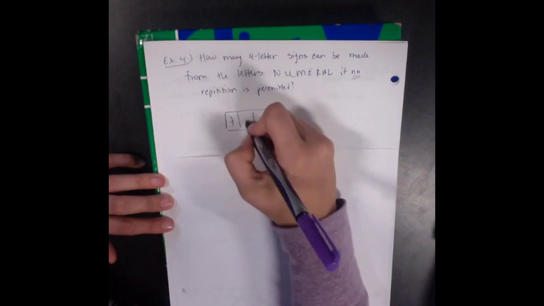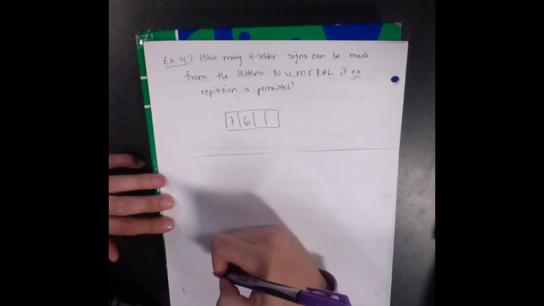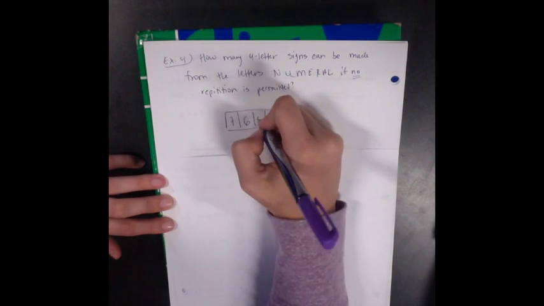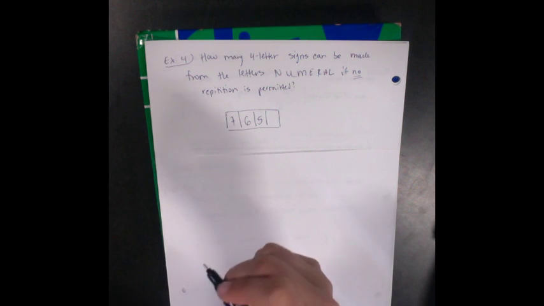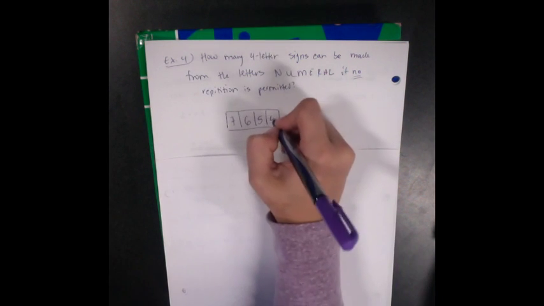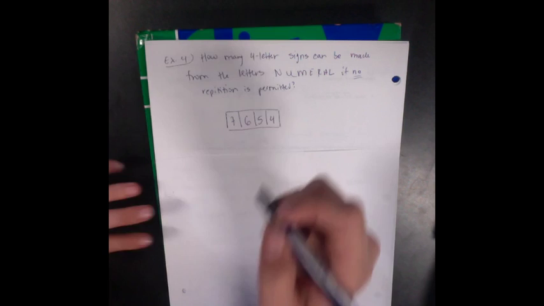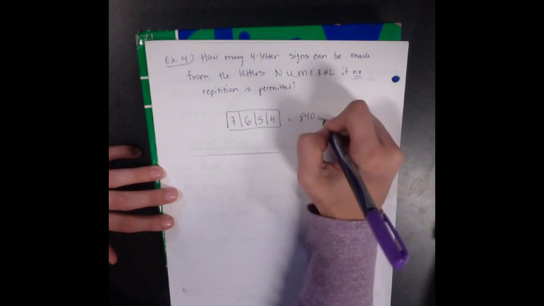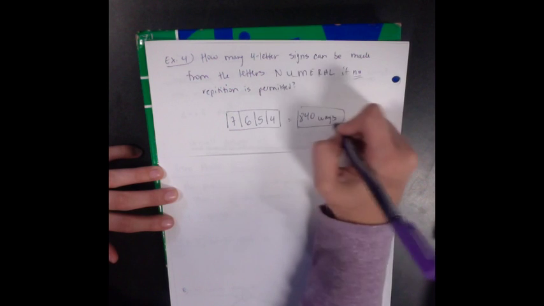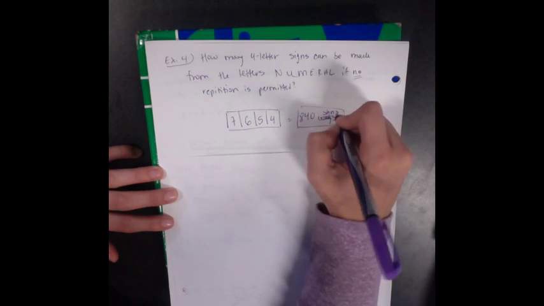I've already used 1. So my next box I have 6 options. My next box I have 5 options. And my next box I have 4 options. I multiply all these together, 7 times 6 times 5 times 4, and this gives me 840 ways, or I'm sorry, 840 signs.